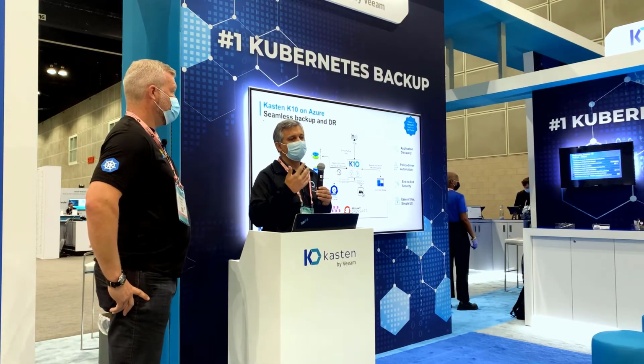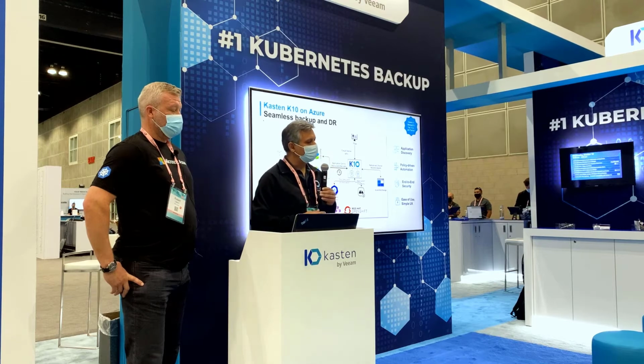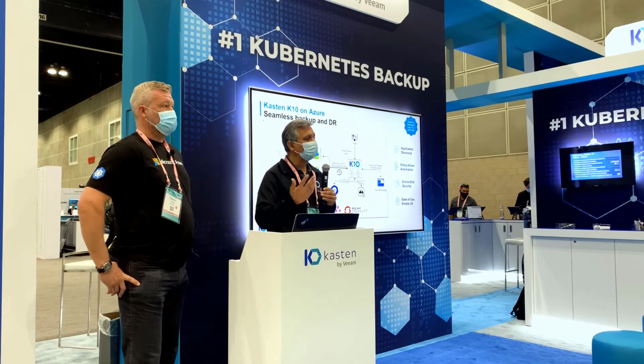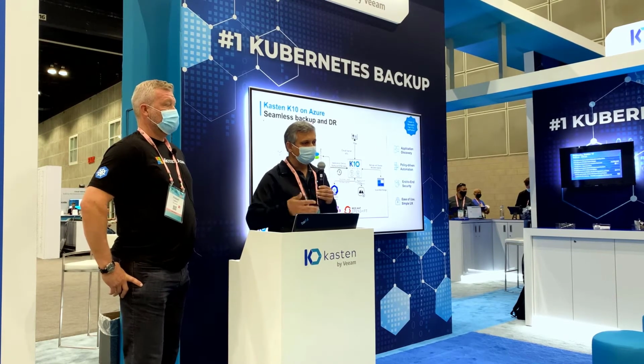Then we allow you to set easy-to-use policies, which define how often something should be backed up, and for resiliency reasons, where it can be stored. In this case, it's Azure Blob. Not only that, we can also rehydrate it when the need comes, either because you need to restore it, or you need to migrate it into another cluster for test dev reasons, or maybe rehydrate it in a completely different Kubernetes version, because Kubernetes itself upgrades every quarter or so.